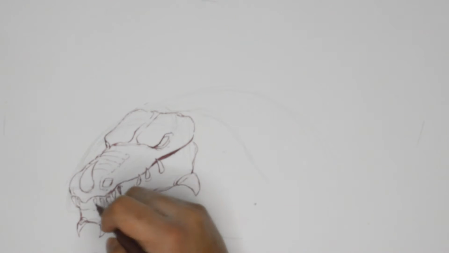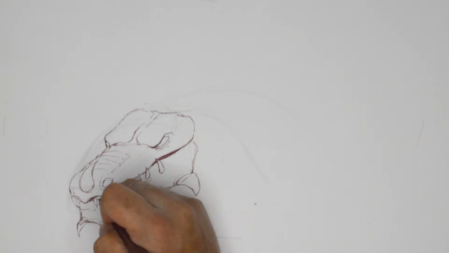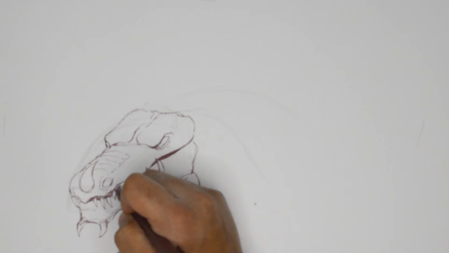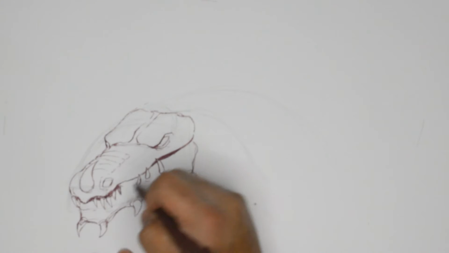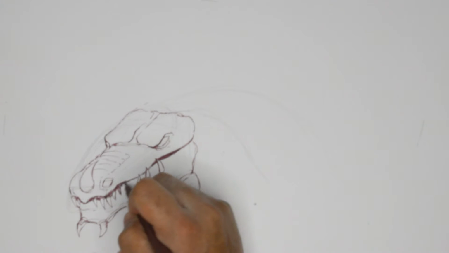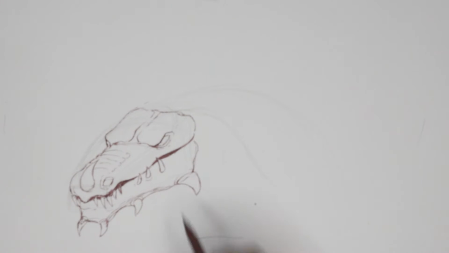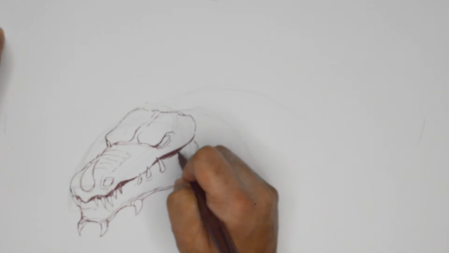There's a hint of the lower lip if we want. Otherwise we can just start drawing in some tones, and there's a hint that the jaw had a slight gap there as well, which is okay. You can see a slight gap here. We could increase that gap here a little bit if you want.